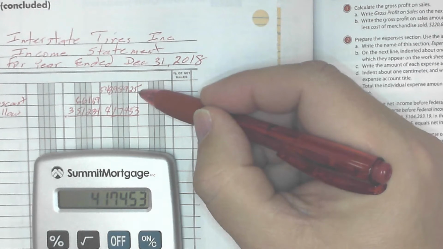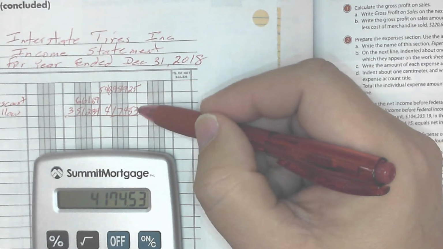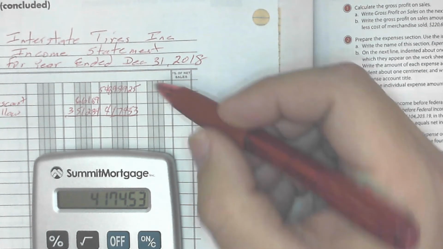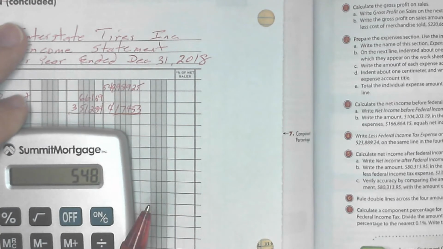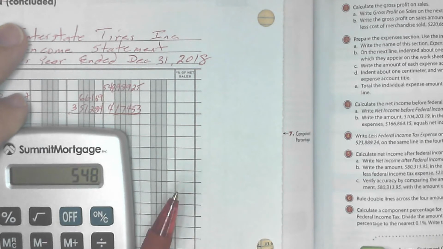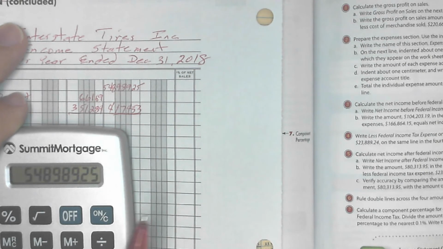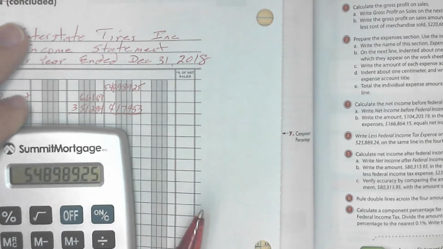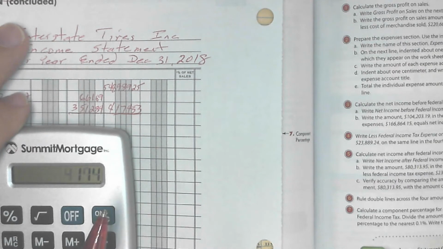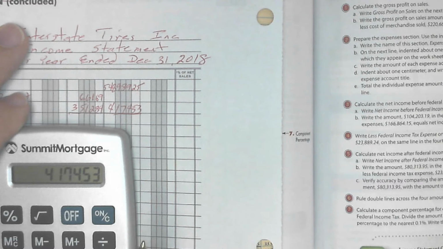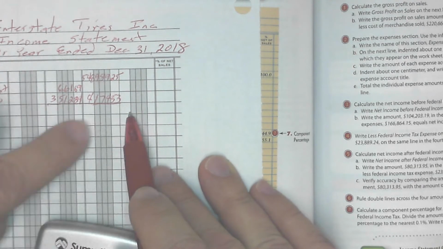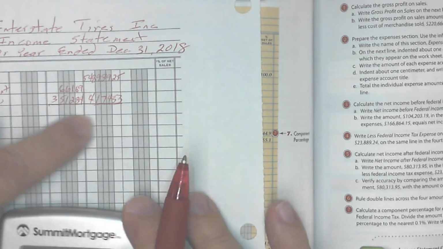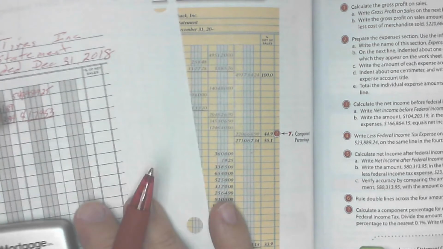So this is our gross. We're going to subtract our discounts and allowances from the gross. So 548,989.25 minus 4,174.53. Our net sales is going to go into this 4th column, just like it shows in the book.